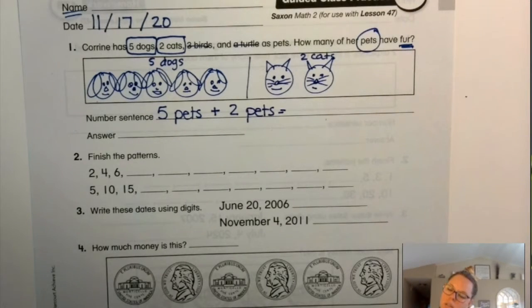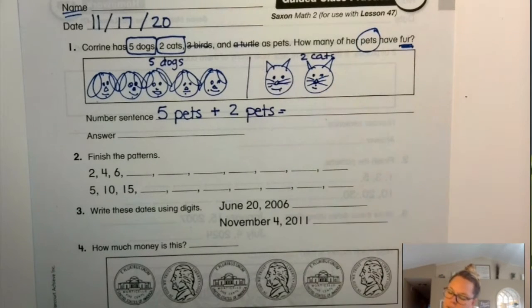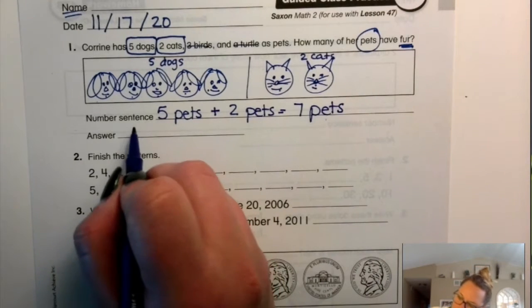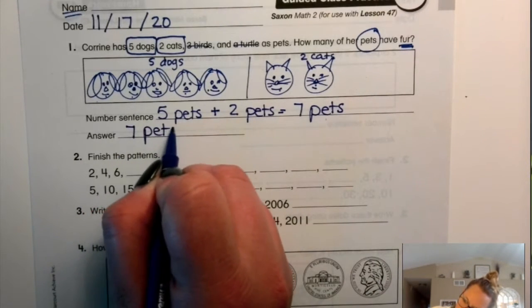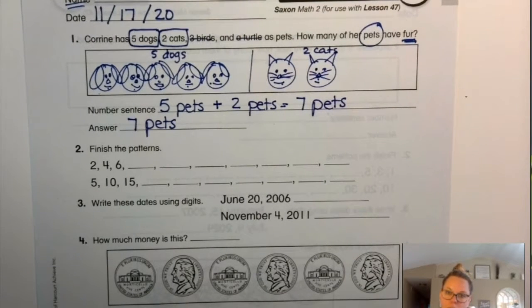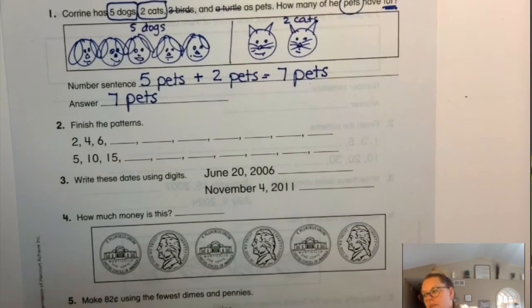Well, 5 plus 2. 1, 2, 3, 4, 5, 6, 7. So your answer is 7 pets. Okay? You need to finish that up, you go right ahead. Please do not make your pictures super detailed. It doesn't need to be like that. If you're done with everything else and you want to go back and detail them, or you want to practice drawing your dogs and cats on a different sheet of paper, that's totally cool with me.